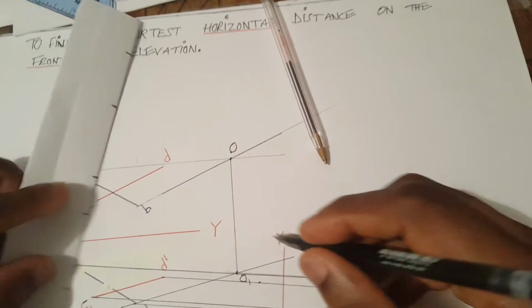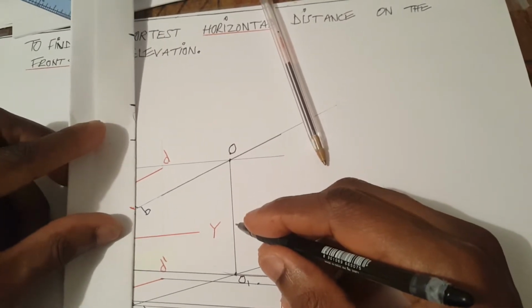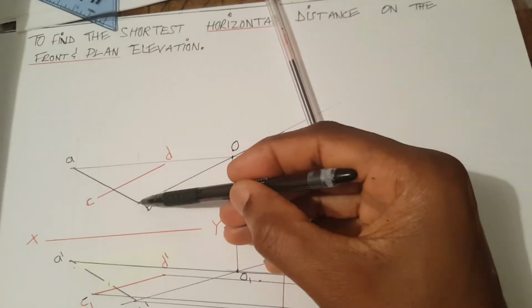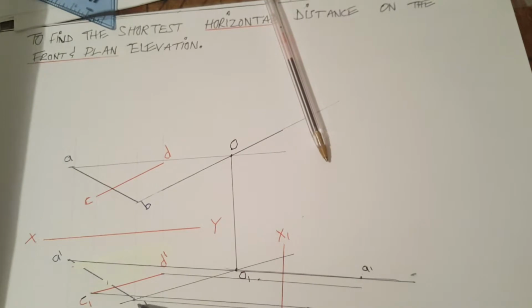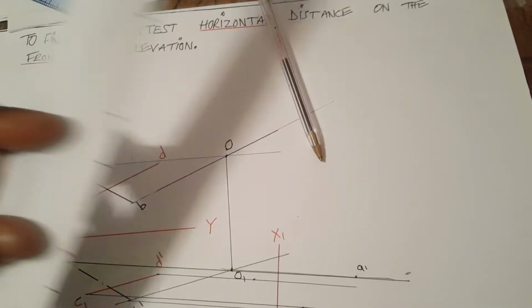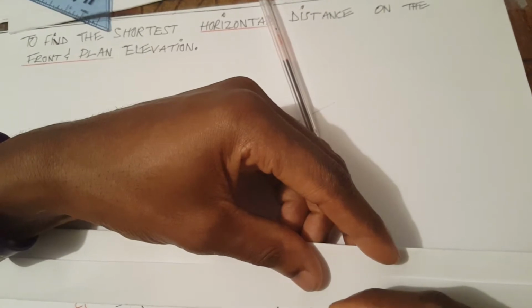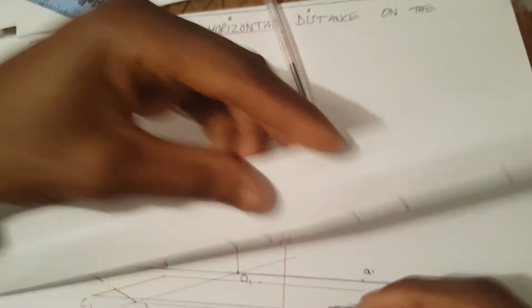I then go across to B and I transfer B distance. I locate B line, so B is here, and B comes across here. So this is B. Then transfer B distance onto that line.